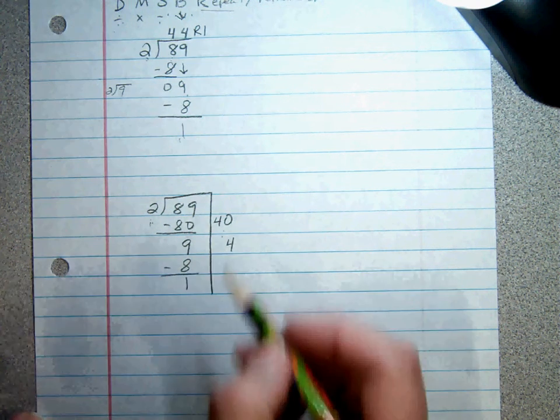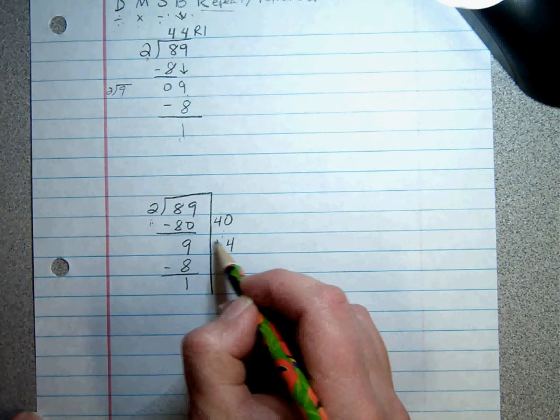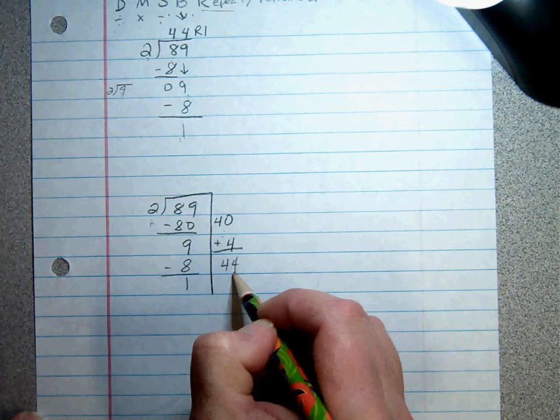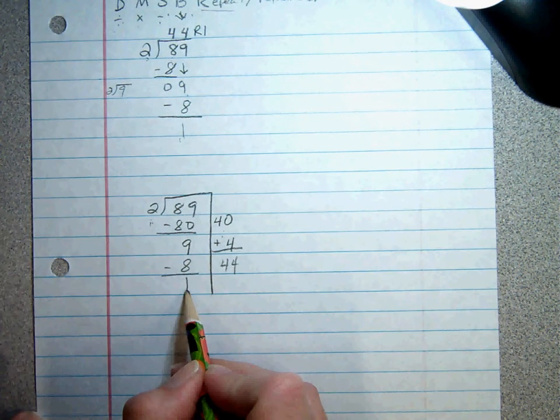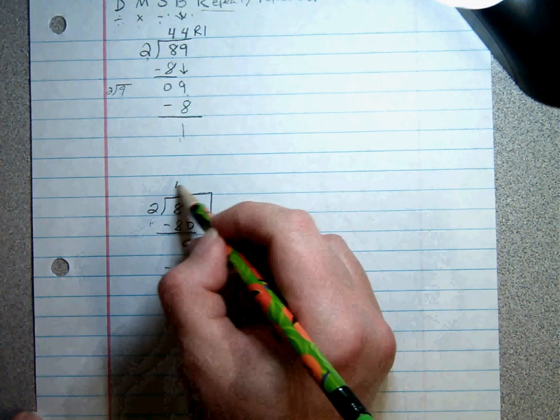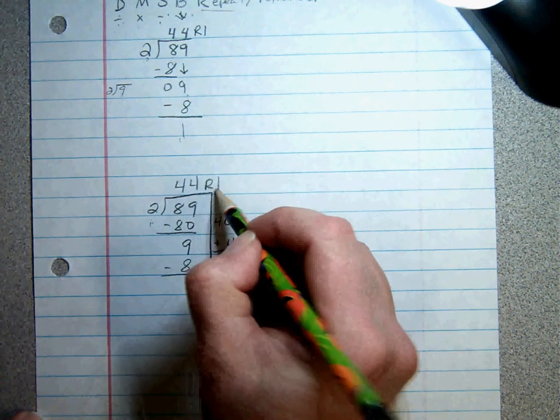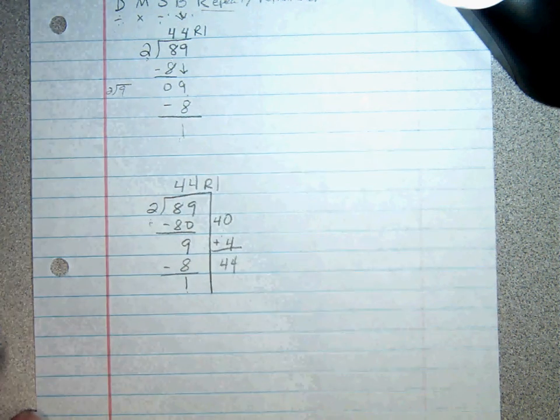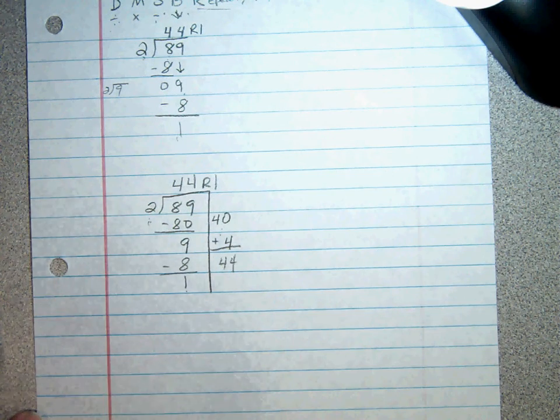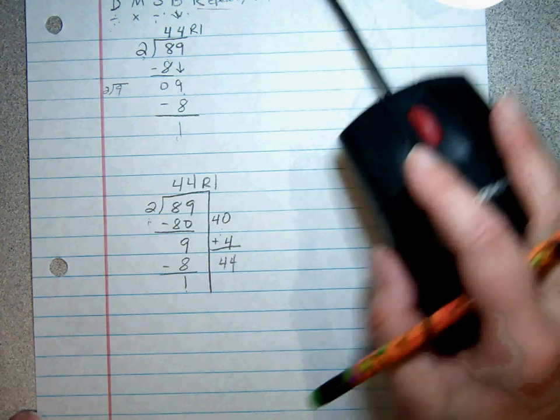So we just add our partial quotients here. We get 44. 1 is left over, so that's the remainder. The answer is 44, remainder 1, which is the same answer we got at the top. You can use either one of these strategies tonight for your homework.